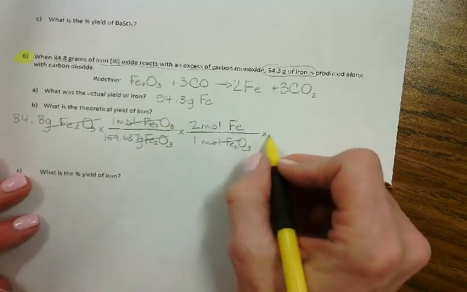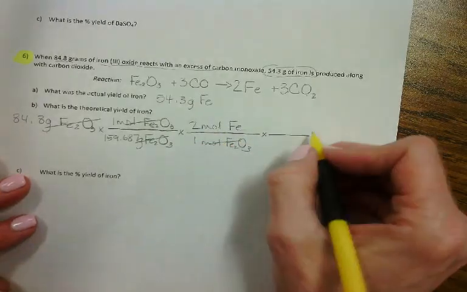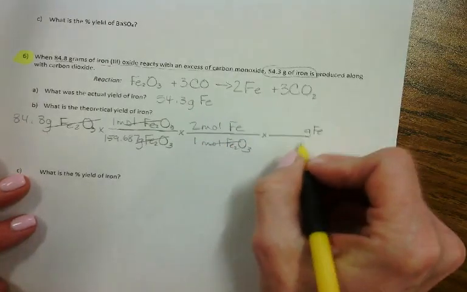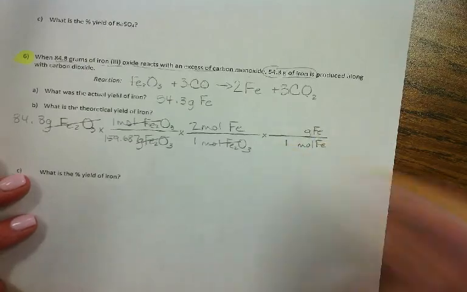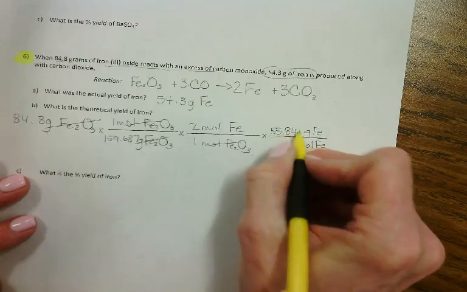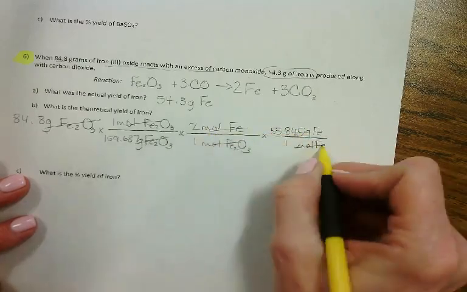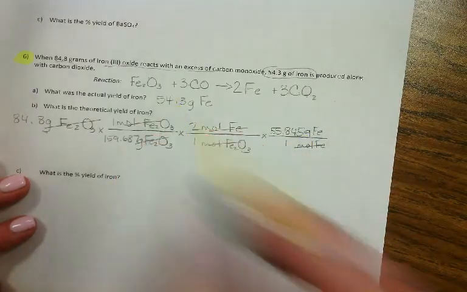And finally, I can convert from moles of iron to grams of iron. Okay, then 1 mole of iron is molar mass on the periodic table, 55.845. Moles of iron cancel, and look, I've got grams of iron. I'm going to be able to compare that to how much I actually made.